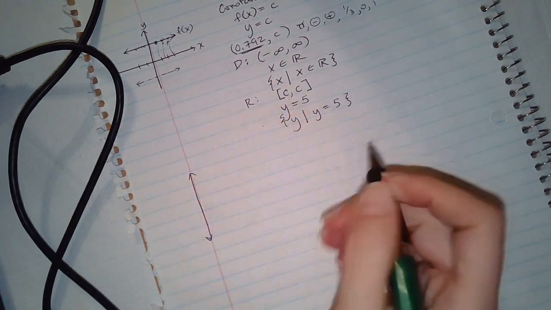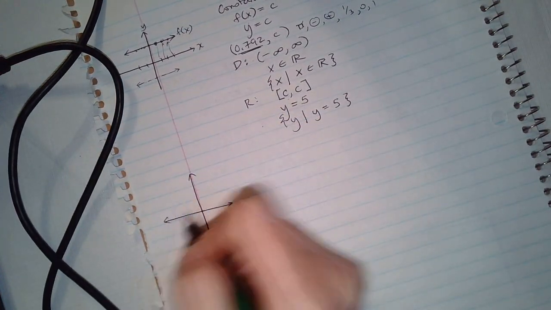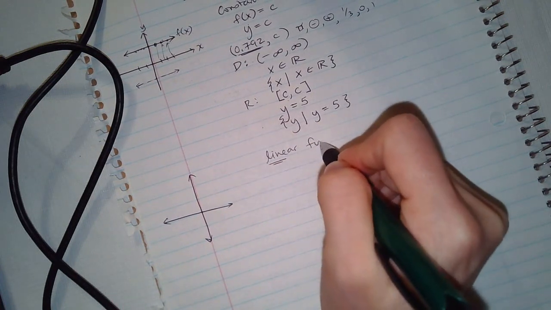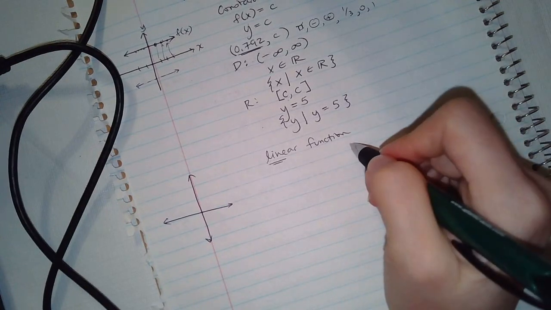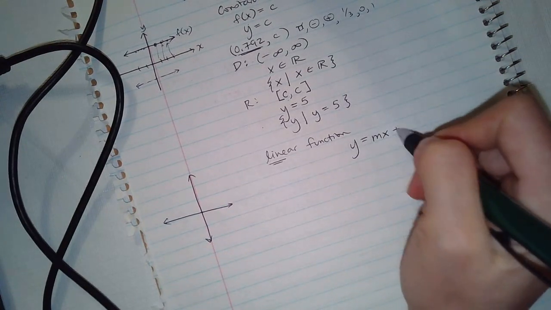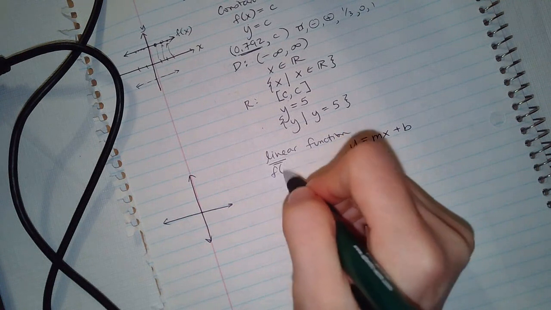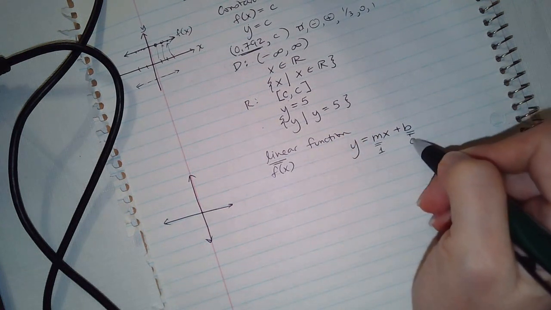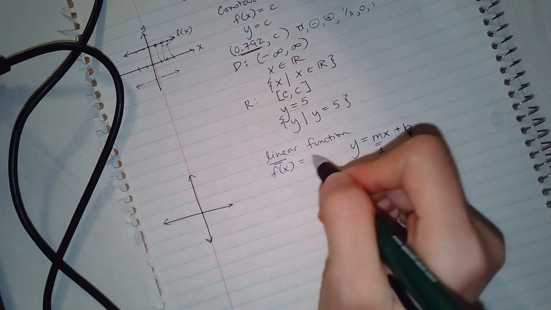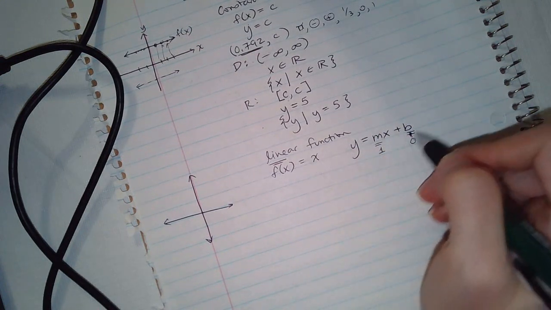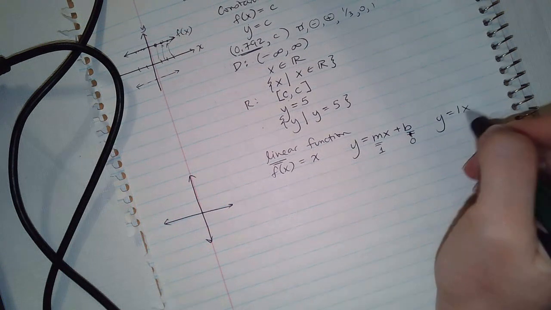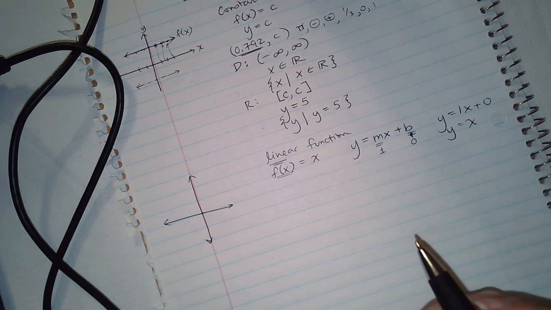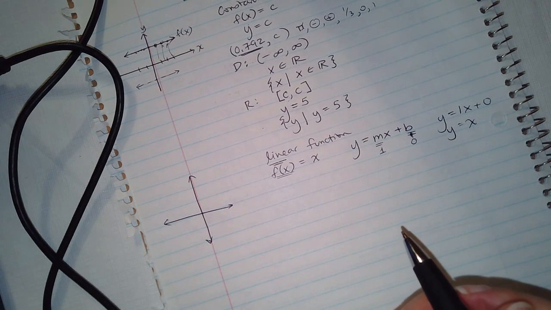Let's talk about a linear function. So this is going to be a linear function, linear from line, okay, function. And while we typically think of lines as y equals mx plus b, an even simpler version of a line has a slope of 1 and a y-intercept of 0. So I'm going to do that. I'm going to say f of x equals x. In other words, y equals 1x plus 0, which we simplify to y equals x, and f of x is just a way of expressing y, or the output of a function.